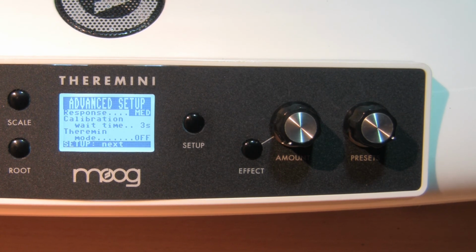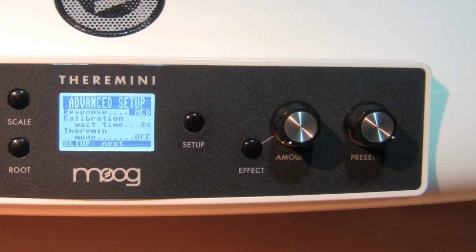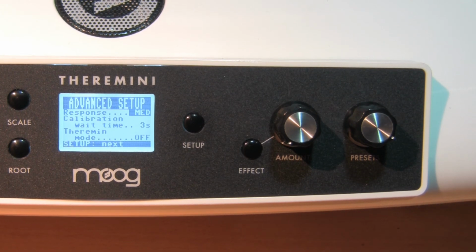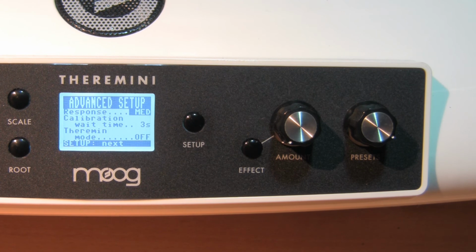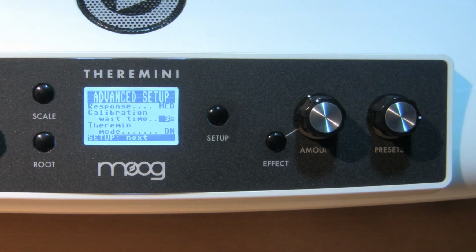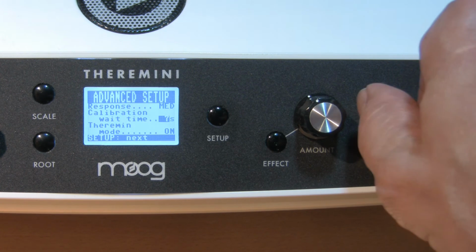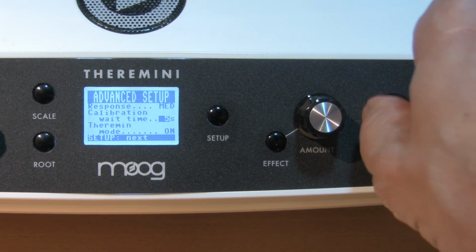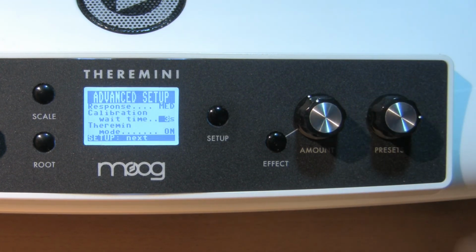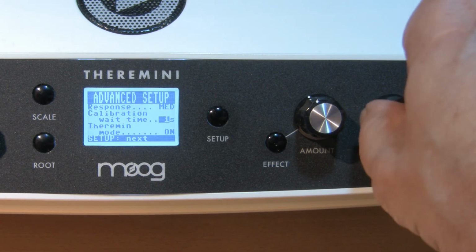if by some chance you do not hold your hand where it needs to be for the complete countdown and you remove it prior to it reaching 0, you're going to mess up the calibration of your theremin. You go to the preset knob and turn it clockwise, and you can see that I'm increasing the time by 1 second. It's at 7 seconds now. I prefer to keep it at 3, or you can go 2 or 1.